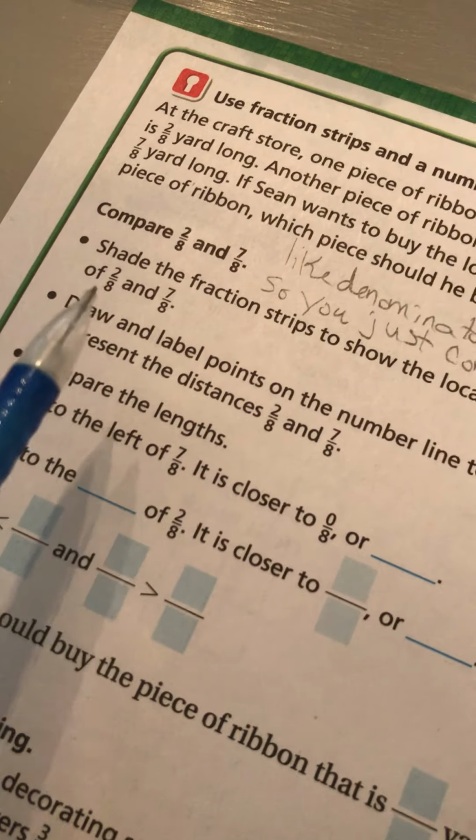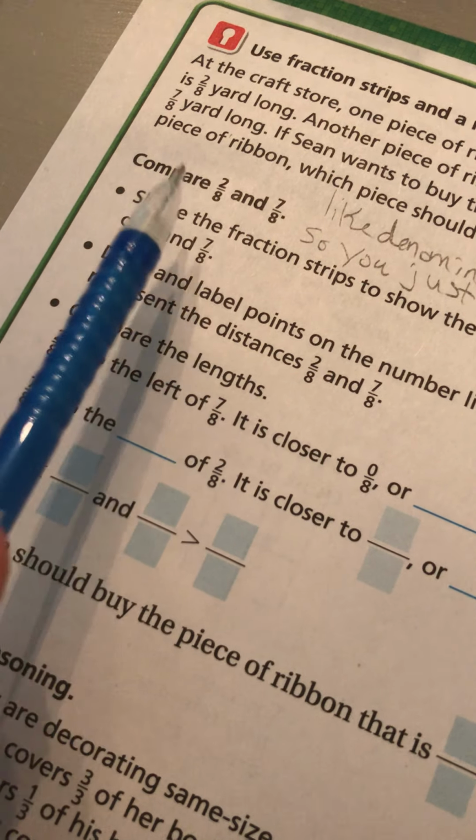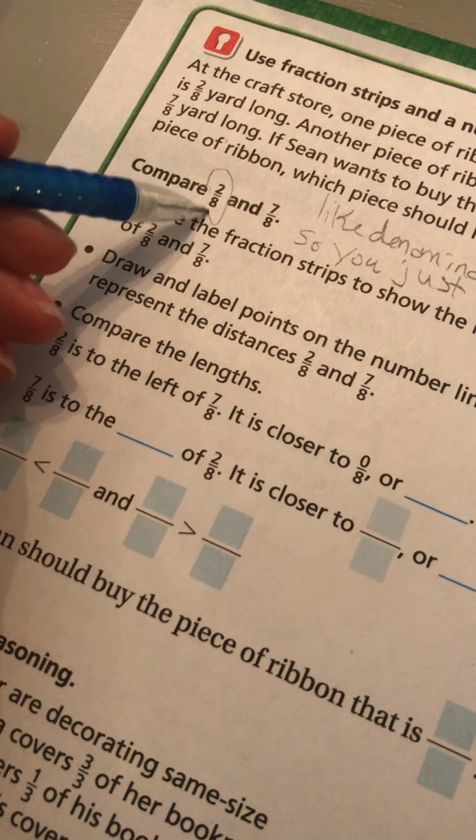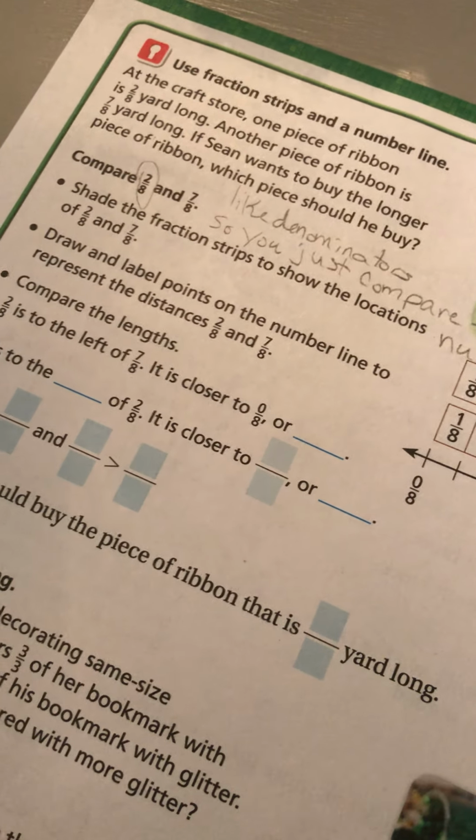That's why I love these. So let's just talk about it for a second. 2 is less than 7. So this one is our less fraction, lesser than 7/8. It says shade the fraction strips to show the locations of 2/8 and 7/8.